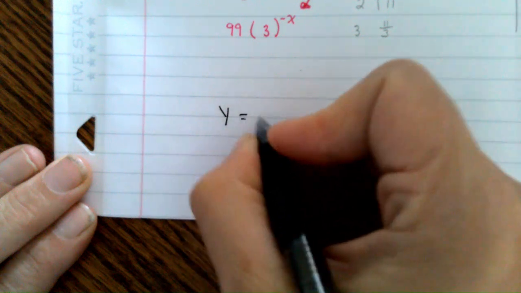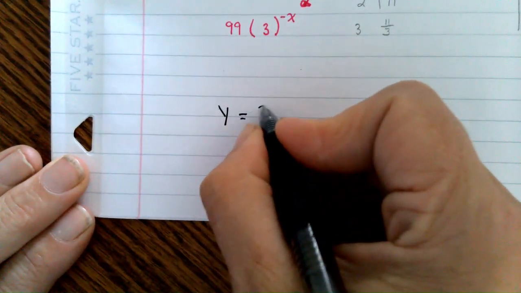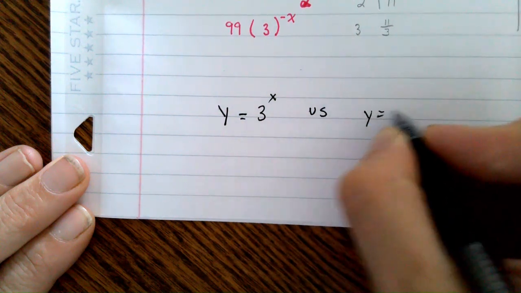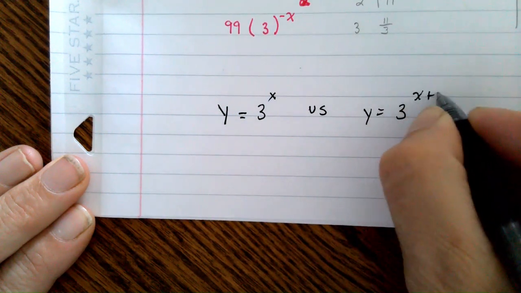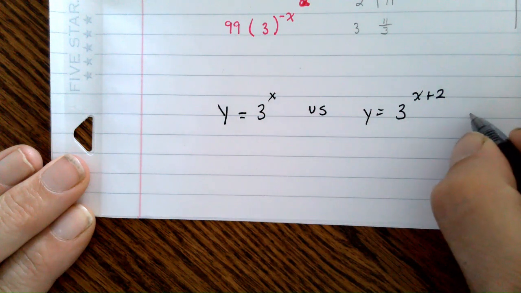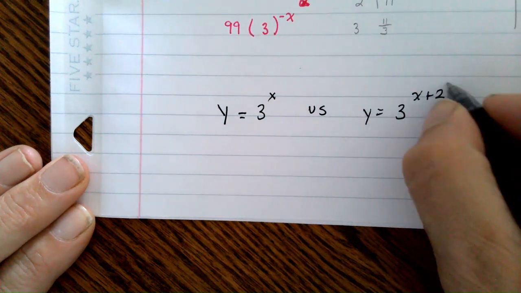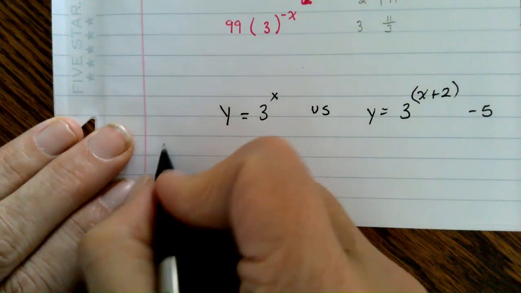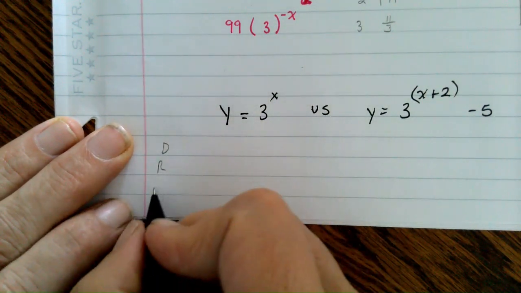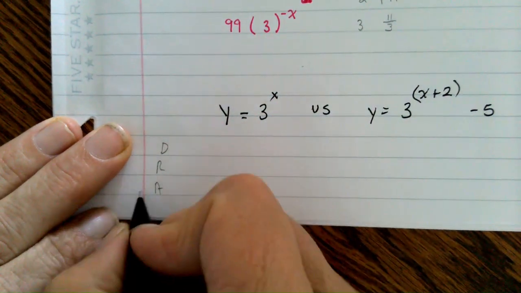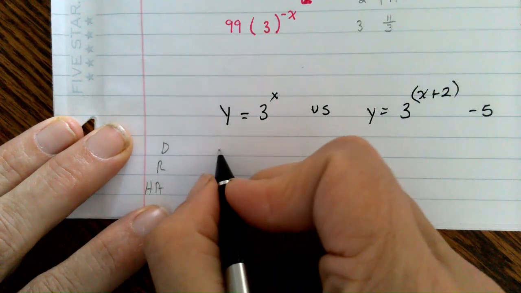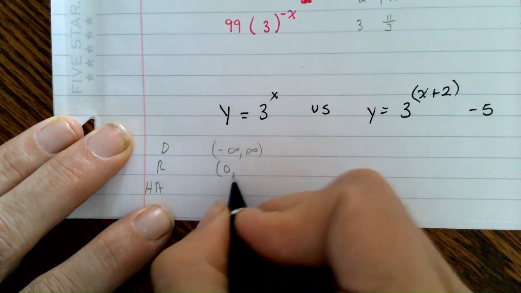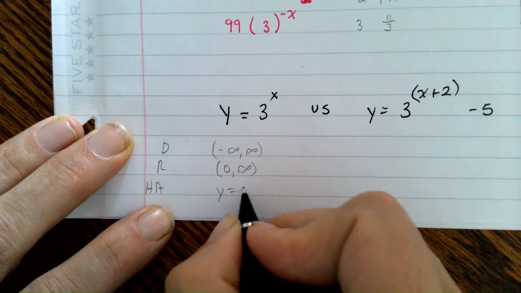If you had something like 3 to the x versus 3 to the x plus 2 minus 5. Okay, we'll look at the domain, the range, and the asymptote as well, the horizontal asymptote. So the domain is negative infinity to infinity here. The range is 0 to infinity, and y equals 0 is the horizontal asymptote.